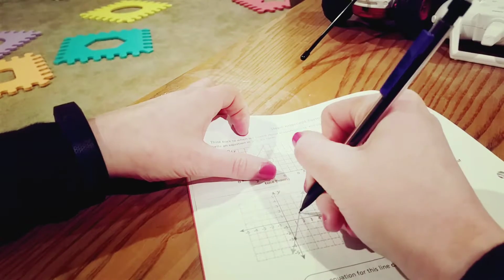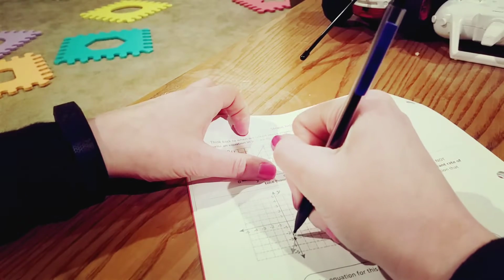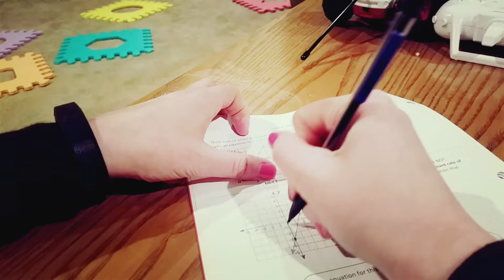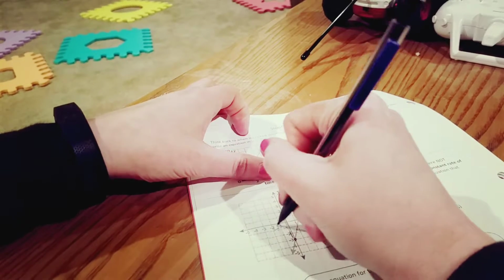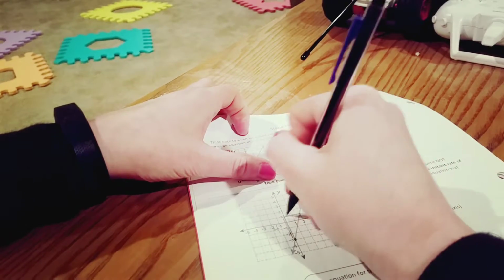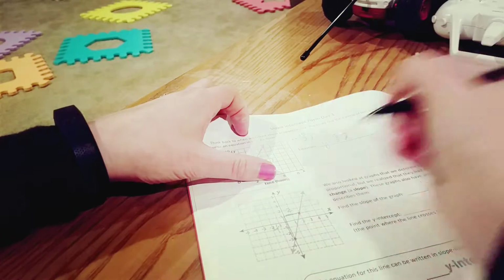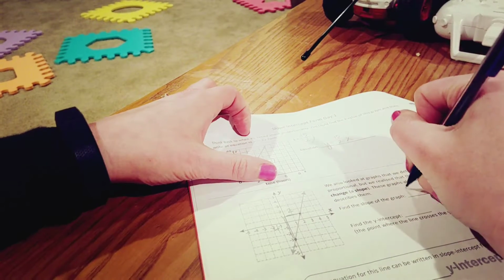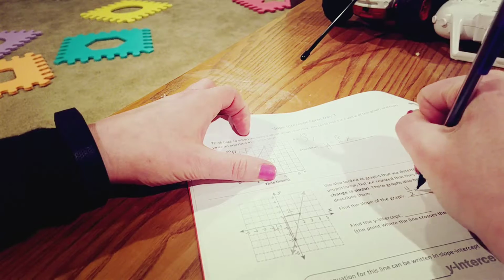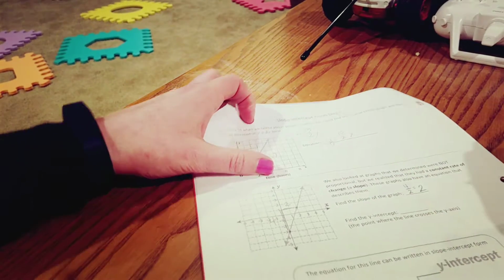So if I look, here's 2 points that I can use. My rise is 1, 2, 3, 4. And that's up, so it's positive. 2 to the right is my run, so that's a positive 2. So my slope is 4 over 2, which is really just 2.